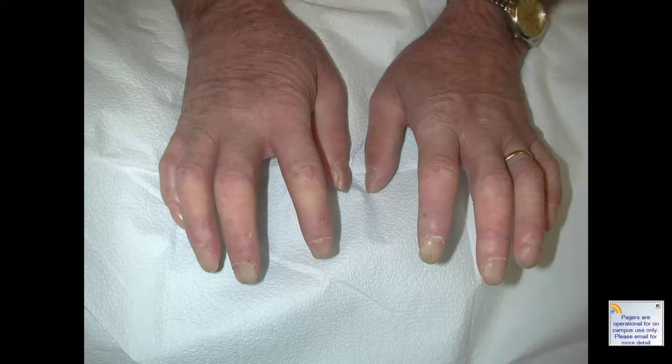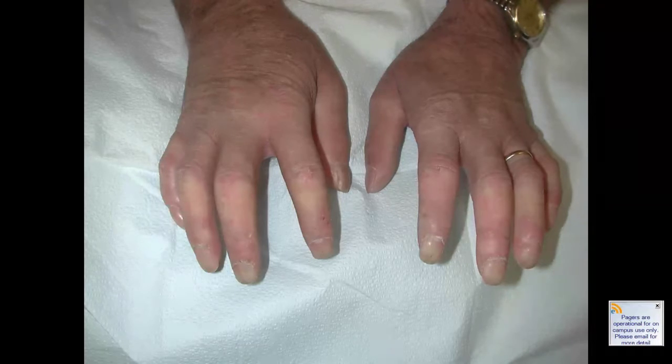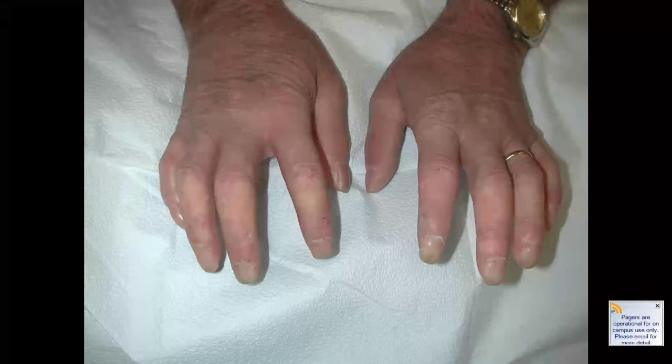So, any thoughts what these fingers might be? I mean, it's scleroderma. Yeah, exactly. Progressive systemic sclerosis, scleroderma, CREST could look similar, right? But something in the scleroderma spectrum.